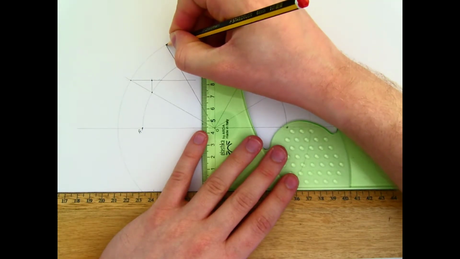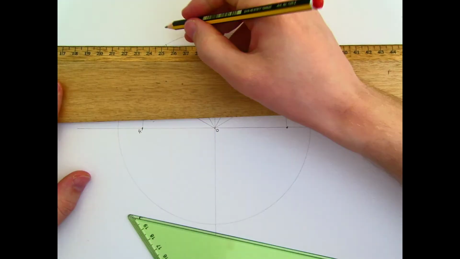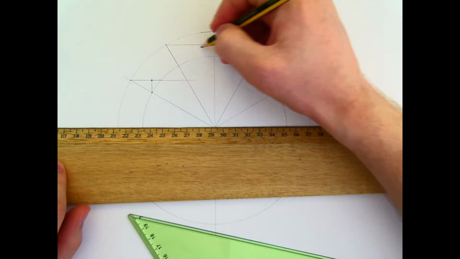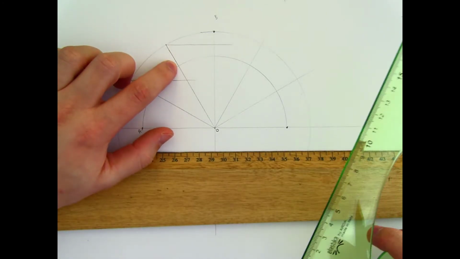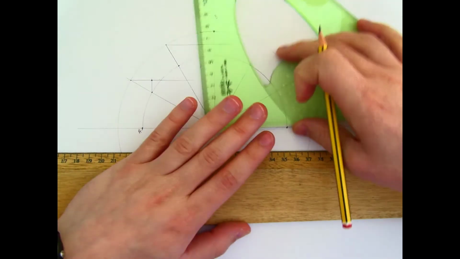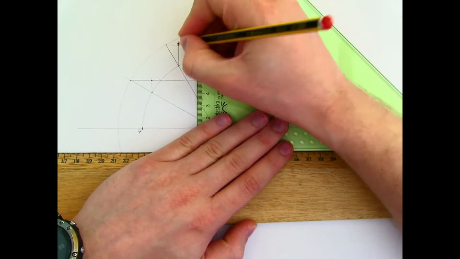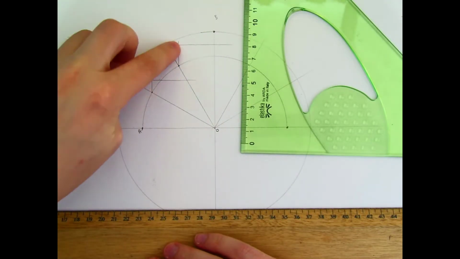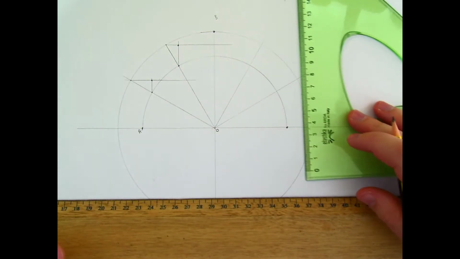This cuts the major auxiliary circle, so go perpendicular to the major axis, is this line here. So it's going to be somewhere along that line. My line, the 60-degree line that I drew, cuts the minor auxiliary circle at that point. Going perpendicular to the minor axis gives me this point coming up along here. So I now have 1, 2, 3, and 4 points on that side of the curve. I'm going to do the same thing for the opposite side.